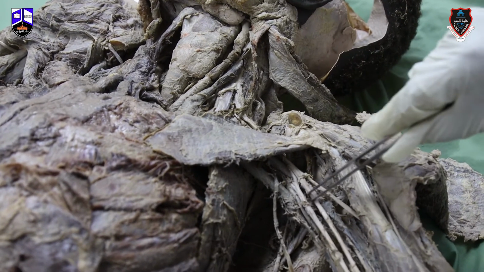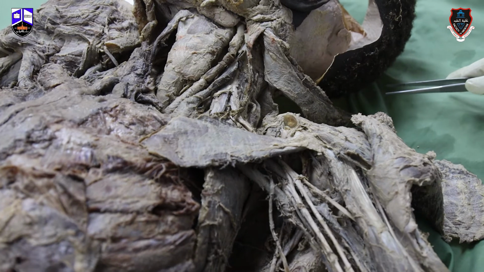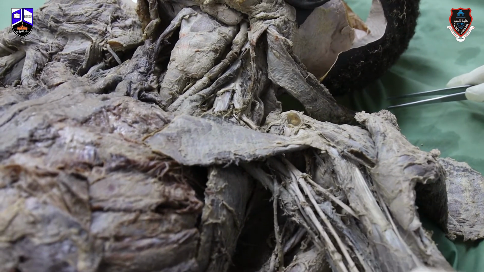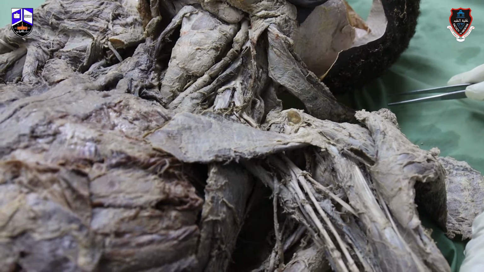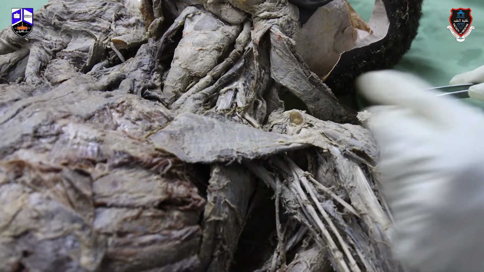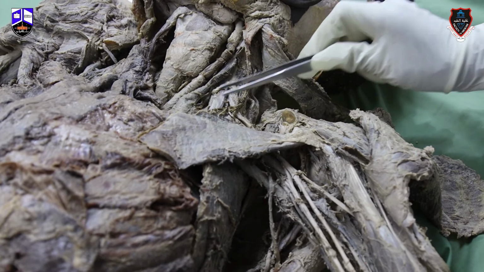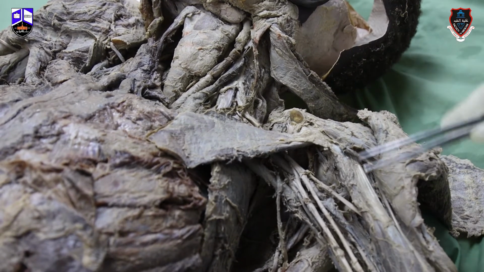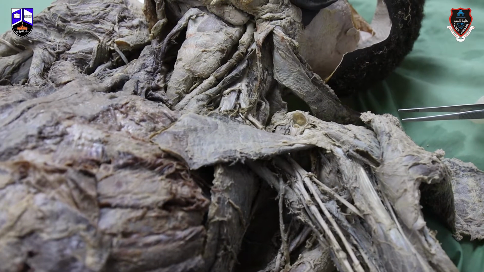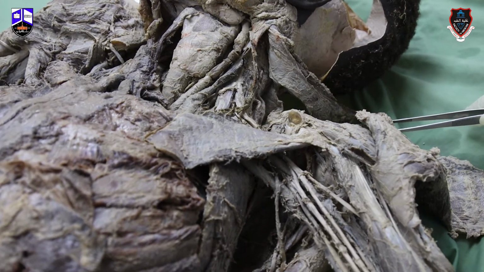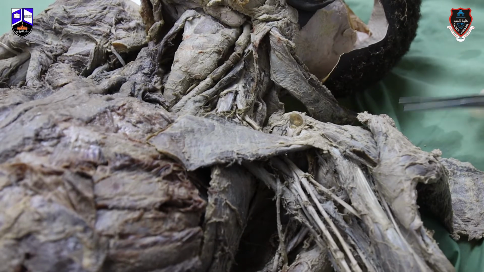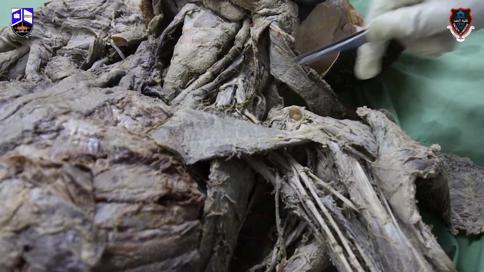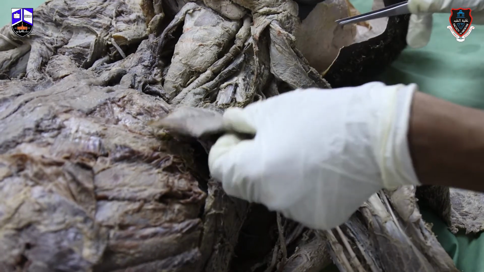The axillary artery ends at the lower border of the teres major muscle, from which it becomes the brachial artery. Okay. So, the axillary artery is a continuation of the subclavian at the outer border of the first rib and continues until the lower border of teres major to become the brachial artery. Let's talk about the first part. The first part, as we said, is the part above the pectoralis minor.